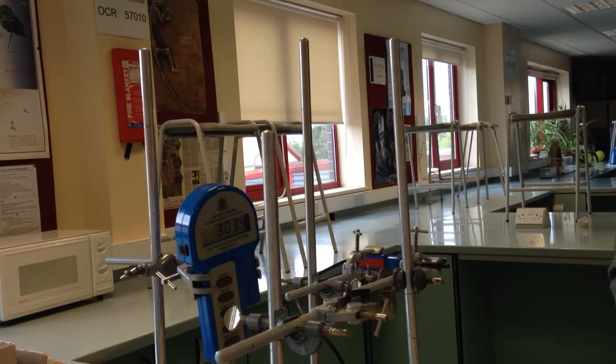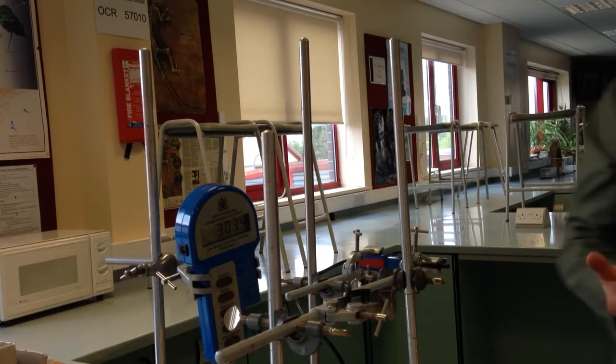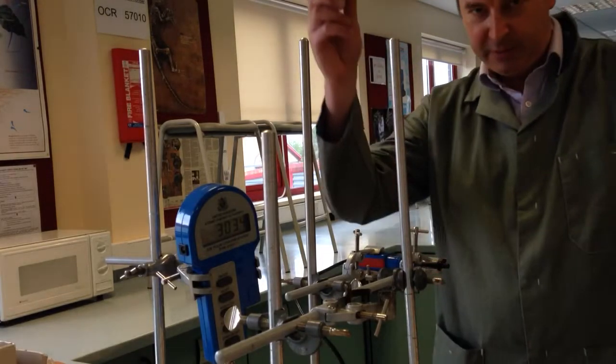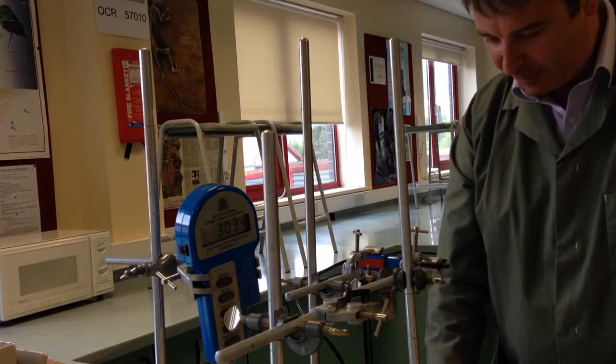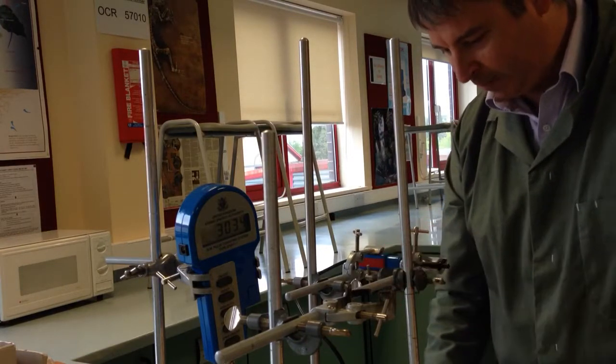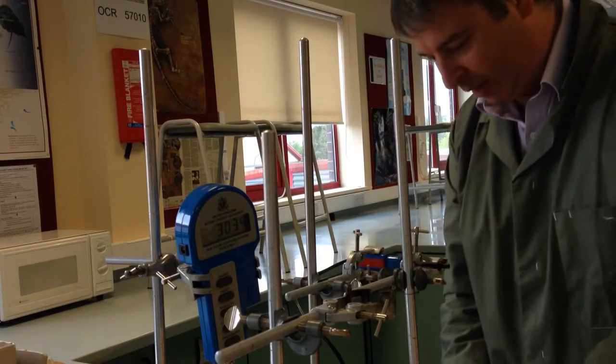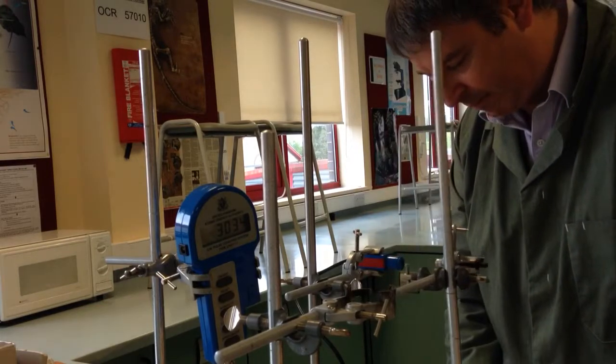Now, given that the background radiation was about 30 counts in a minute, 15 should be what it would be if there was no radioactivity there. So we have definitely got radioactivity there. So we have a ruler, and with this ruler we can change the gap between the source and the tube detecting it. So let's move it to, say, 5 centimeters.